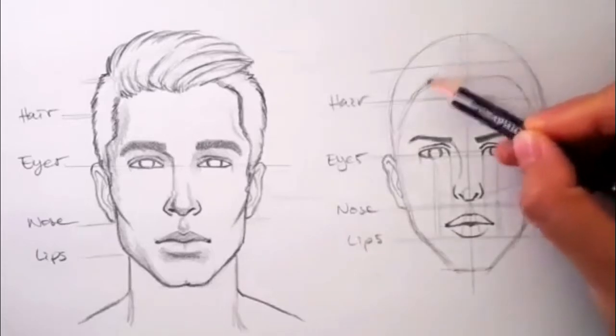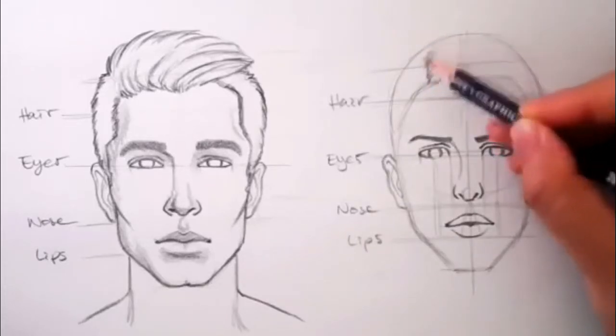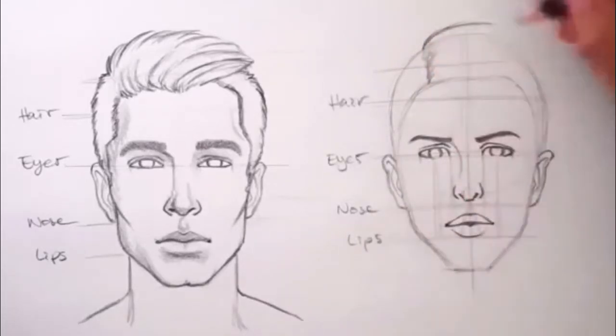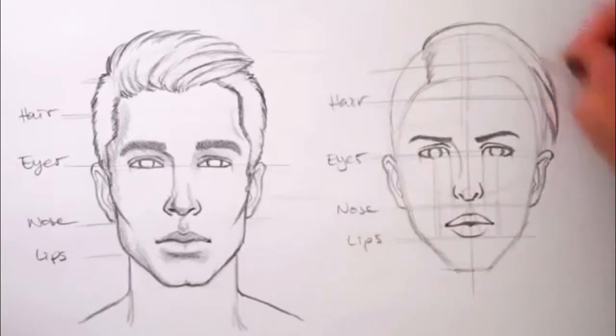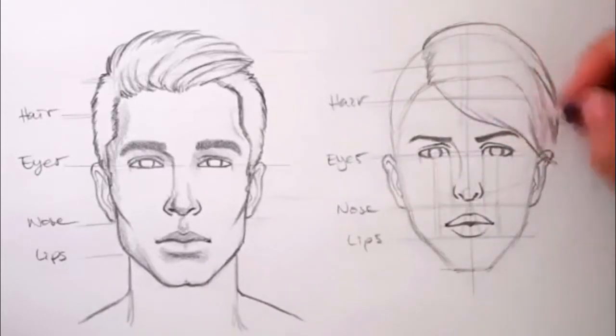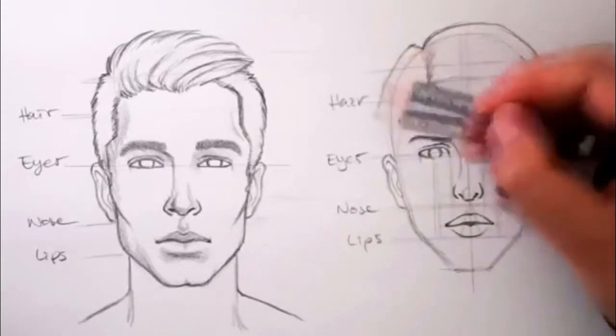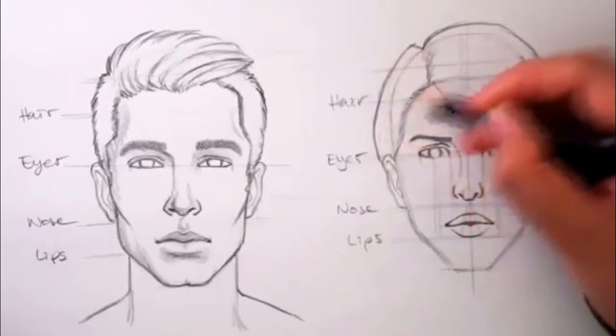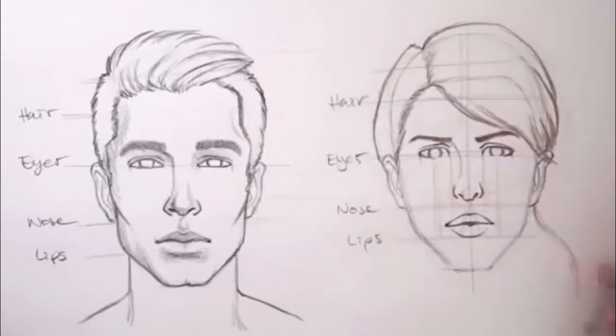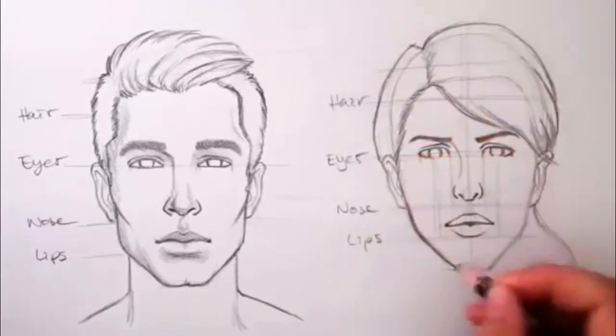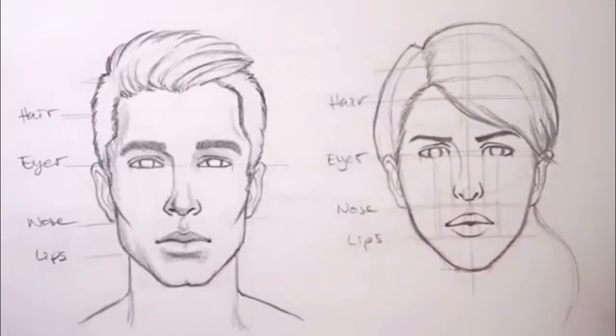Draw the rest of the hair. We'll give her a narrow neck.